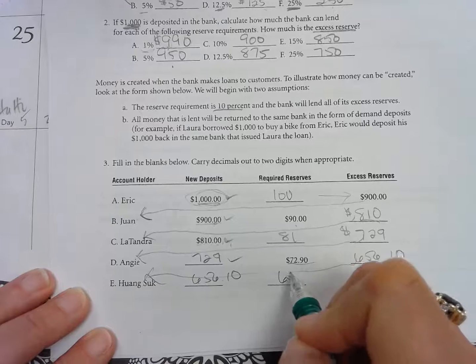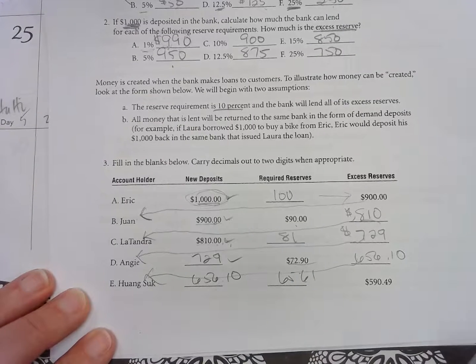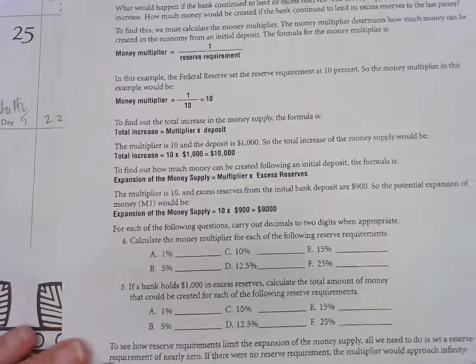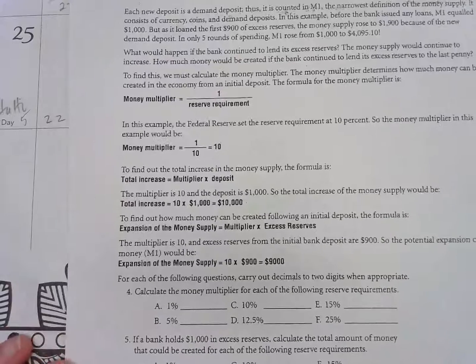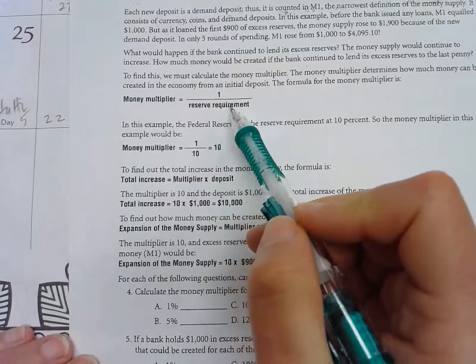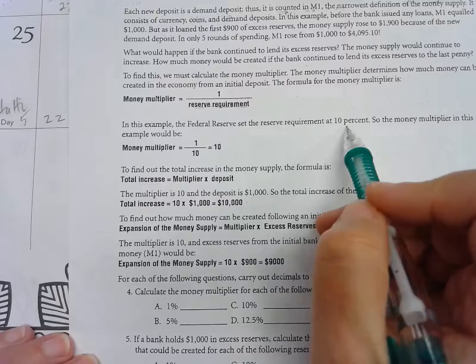10% of that, 65, 61, and so we have this long drawn-out process if we went through this, but obviously there is a formula to calculate that, so we don't have to go through this whole entire process. And that's where we get the money multiplier. The money multiplier is 1 divided by the reserve requirement.